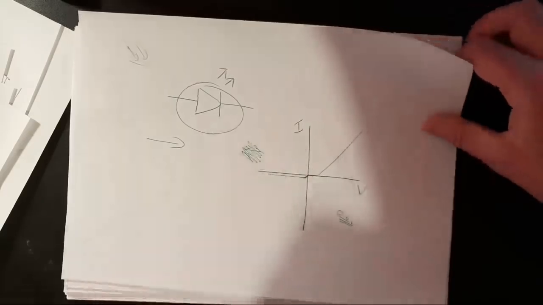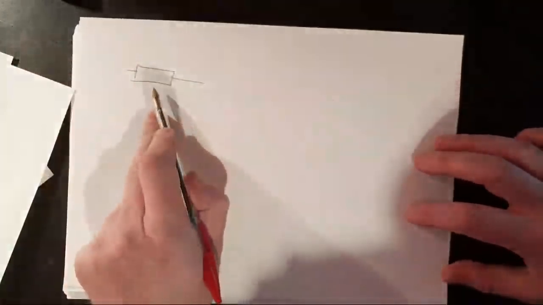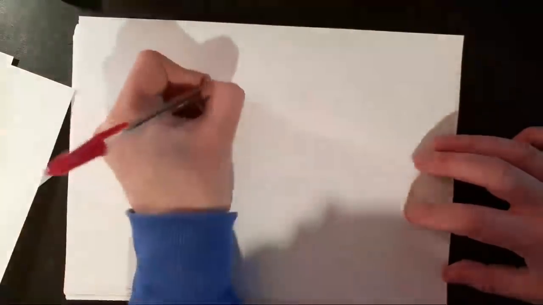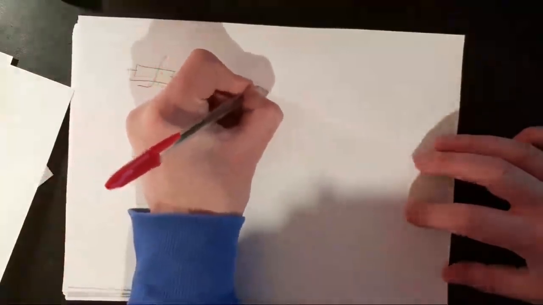Right, let's get to the culmination of all of this, which is how do I use the following components? I know you know that's a resistor. If I put a tick on it, it suddenly becomes a special type of resistor. It becomes a thermistor.